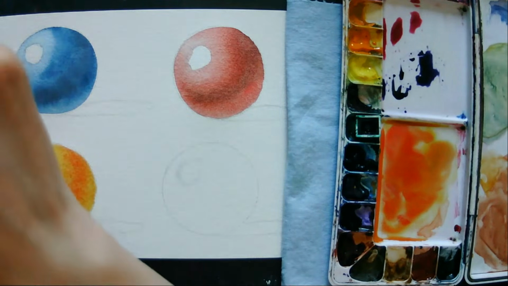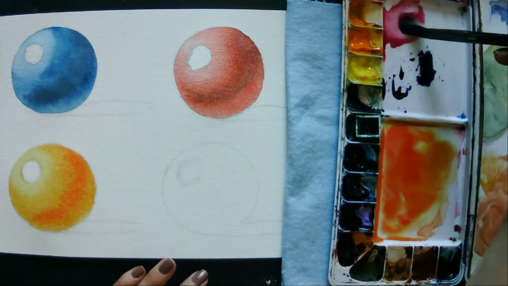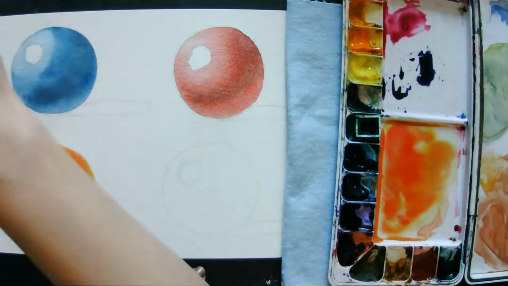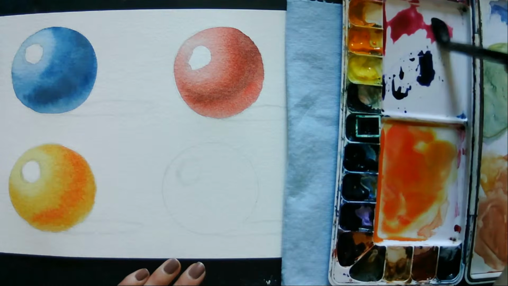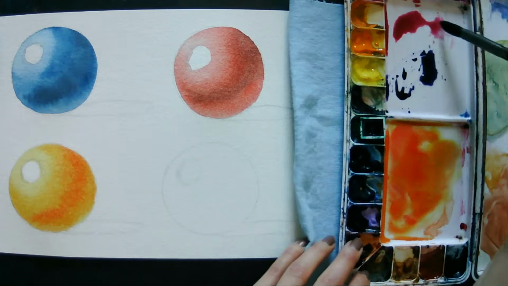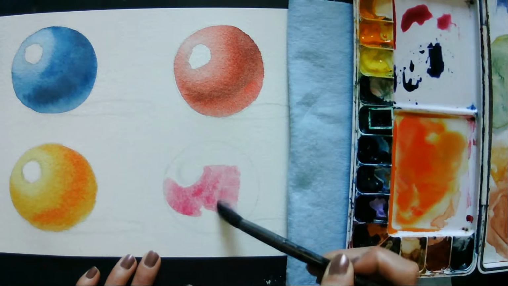And I want my sphere to look like a cool red. So I'm gonna go with carmine and make sure to start with a watered down mix, just taking a little bit of color from the edge of my puddle and start painting that in.